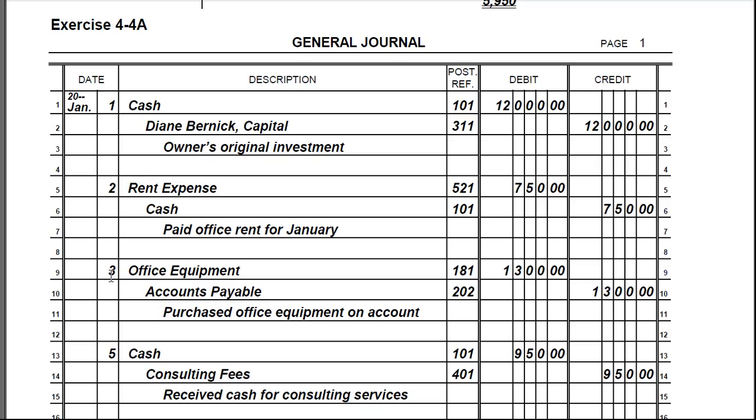On the third, put the 3 in here. Purchased office equipment on account. I purchased office equipment, so I've increased my office equipment. Office equipment is an asset and increases with a debit, so I'm going to debit office equipment for $1,300. How did I pay for it? Well, it says on account, so I'm not paying cash, so nothing will happen to the cash account here, so I'll credit my accounts payable for $1,300.